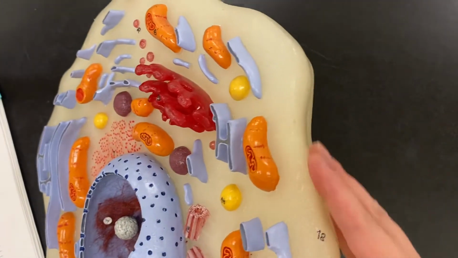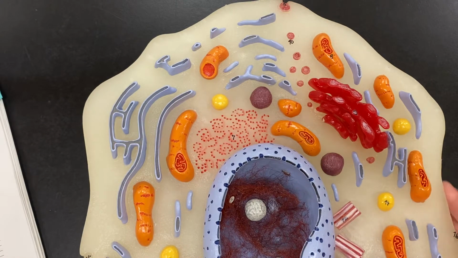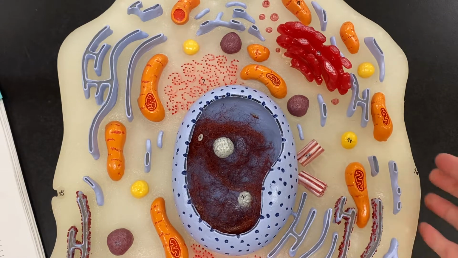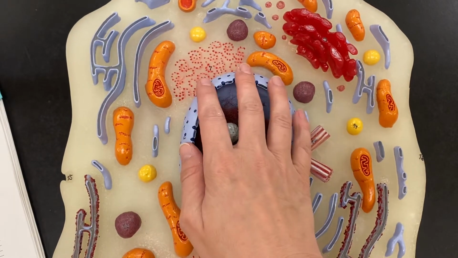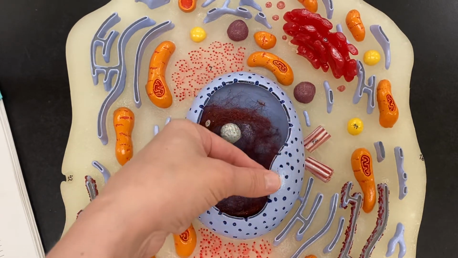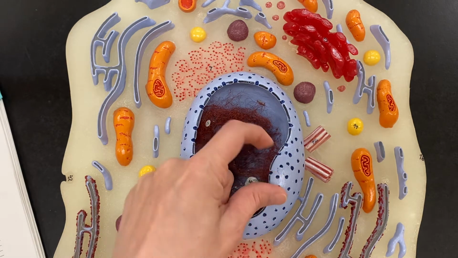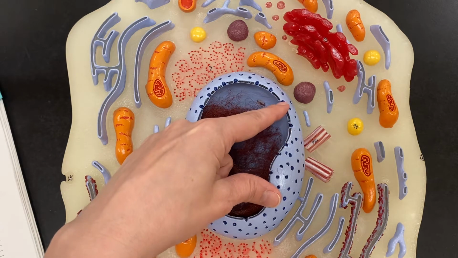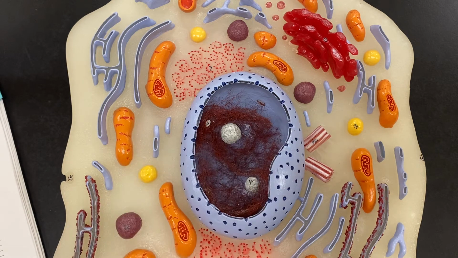So the edge of the cell is the cell membrane, and that keeps the good stuff in and the bad stuff out, and decides what gets in and out, which is a term called permeability. This giant egg in the center is the nucleus. It's the control center. The eggshell is the nuclear envelope or nuclear membrane. For lecture, these holes in the nuclear envelope will be very important. Those are not lab terms, but they are lecture terms. These are called the nuclear pores.